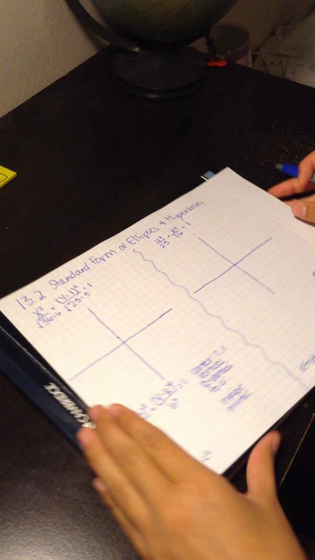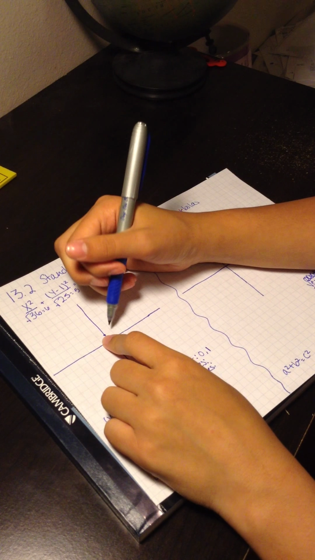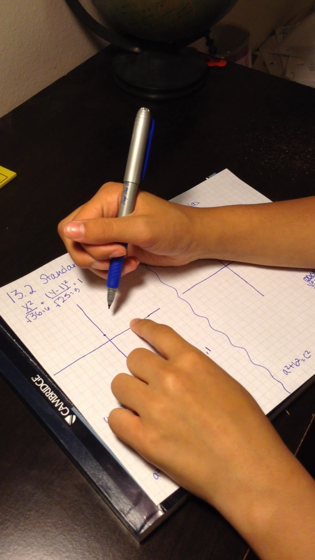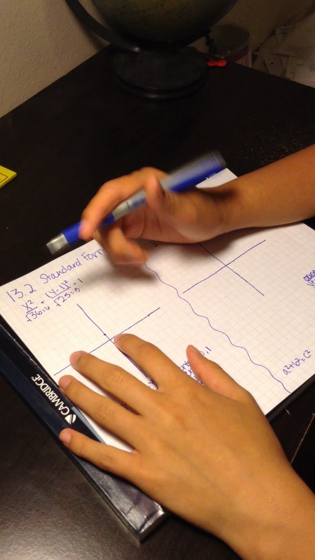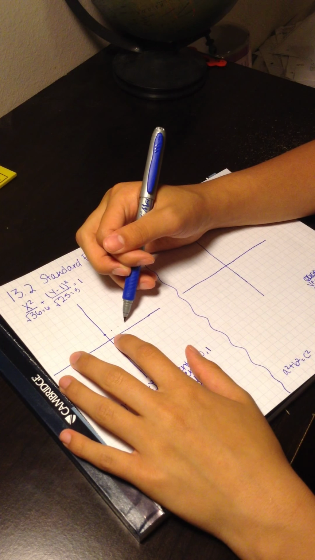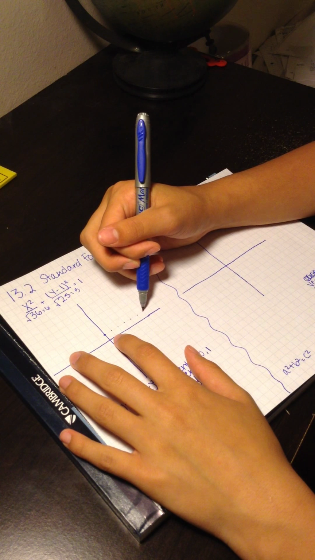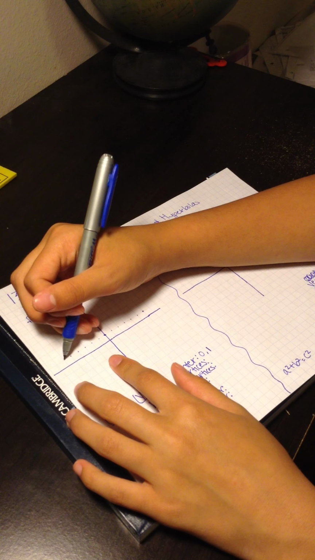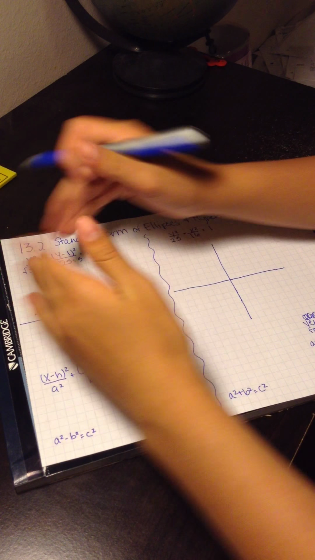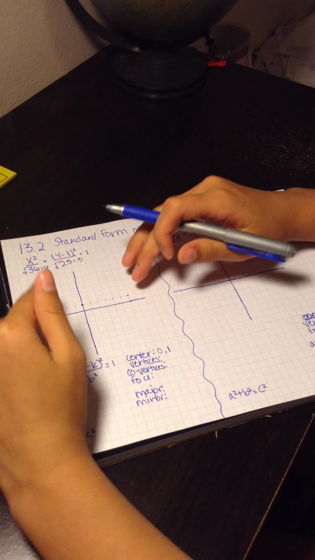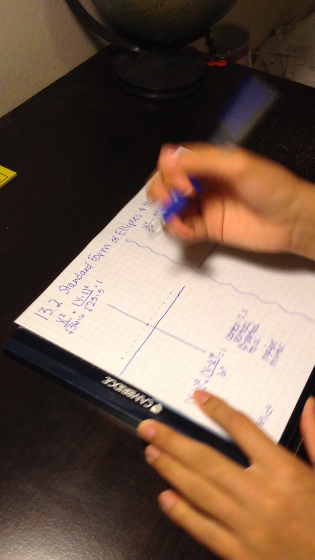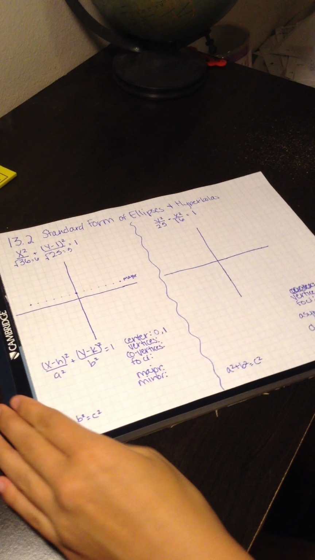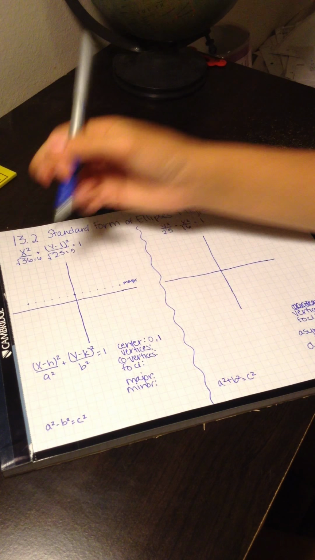So right now we go 6 in the x direction, so 1, 2, 3, 4, 5, 6. Let's count that again. 1, 2, 3, 4, 5, 6. And 1, 2, 3, 4, 5, 6. Okay? So that's how far wide it runs. So this is the major axis, okay? And we can label that major. Alright? And then we can go 5 up and 5 down.